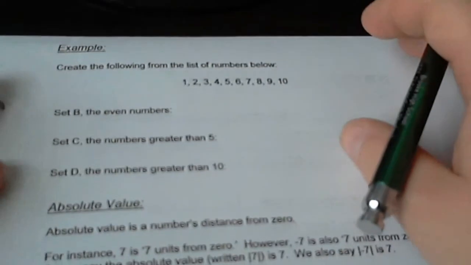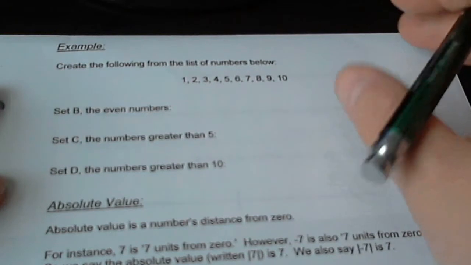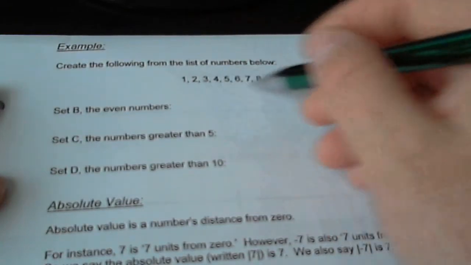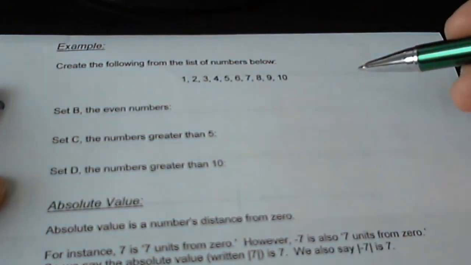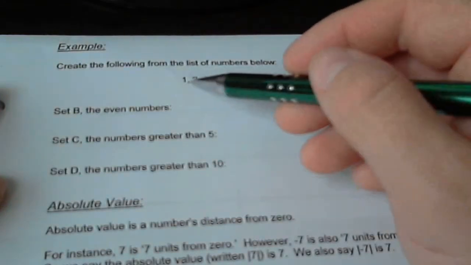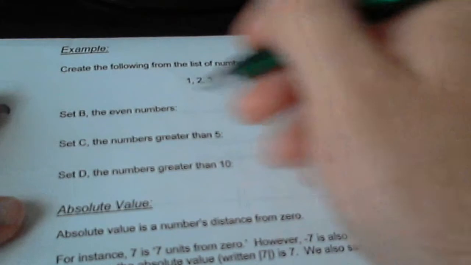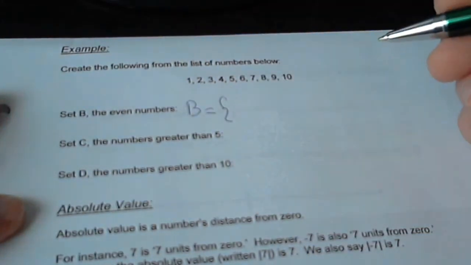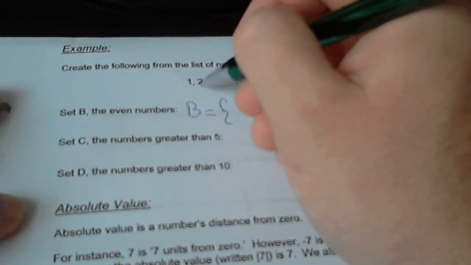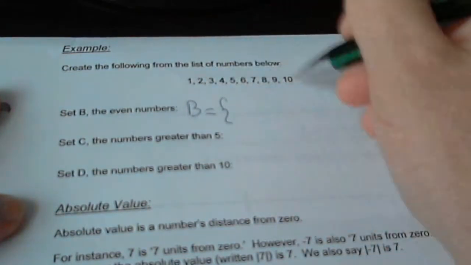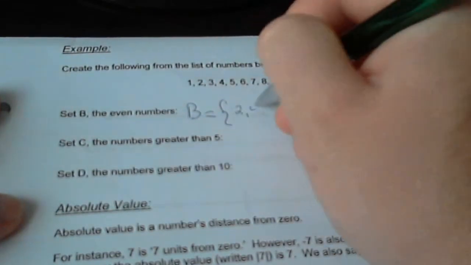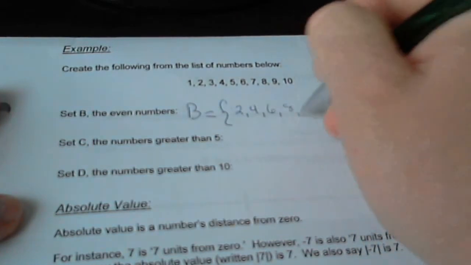All right. Now let's do a little bit of practice with these sets. We're going to create some sets from this list of numbers up here. So our numbers are 1, 2, 3, 4, 5, 6, 7, 8, 9, 10. Okay. Set B, the even numbers. So set B is equal to, let's start some braces, and now the even numbers. Well, the even numbers will be 2, 4, 6, 8, and 10.